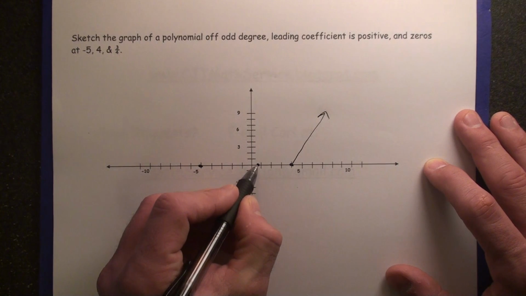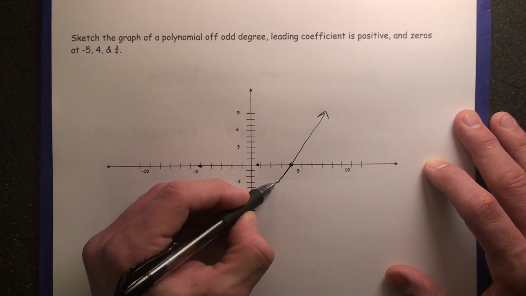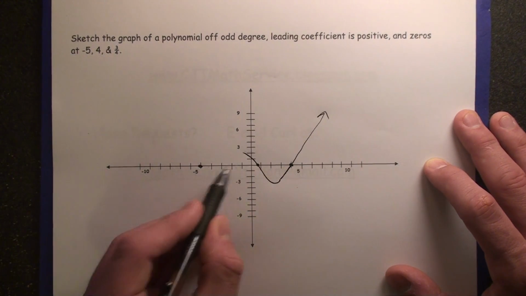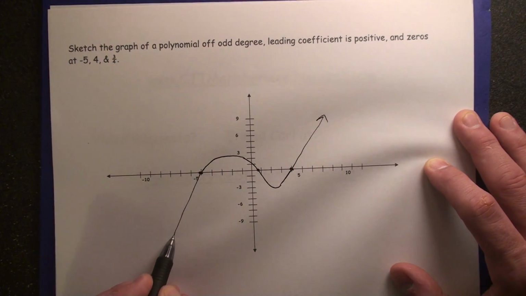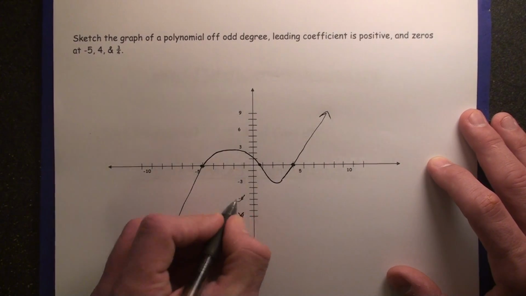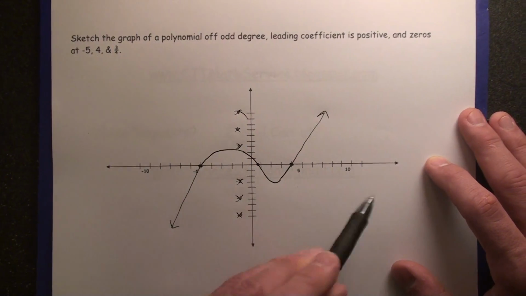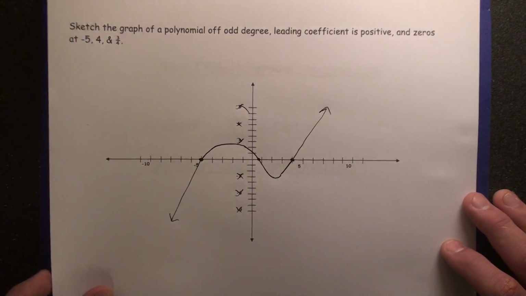Well, in order to pass through this, we're going to end up going down underneath the x-axis and curving somewhere up through here, and then eventually we're going to end up right over here. Okay, so we're going to have something like this. Now, one thing to make sure we stress, we actually don't know what the y values are that the graph contains, but we do know the x values. So this would be how we would sketch the graph of a polynomial here of odd degree.